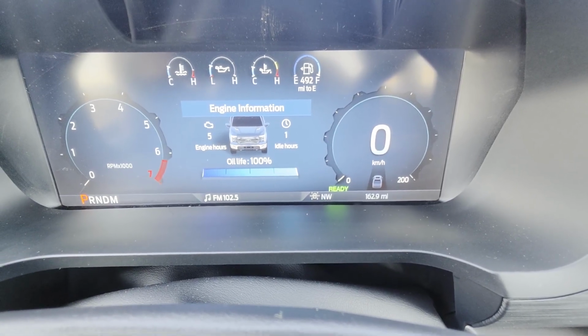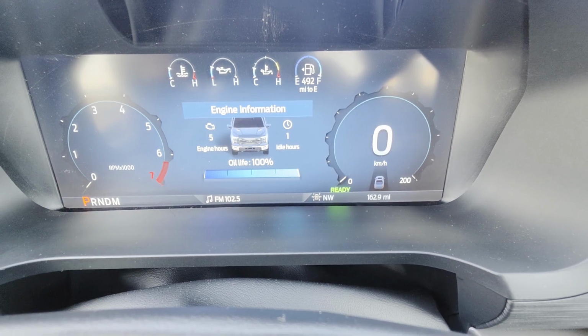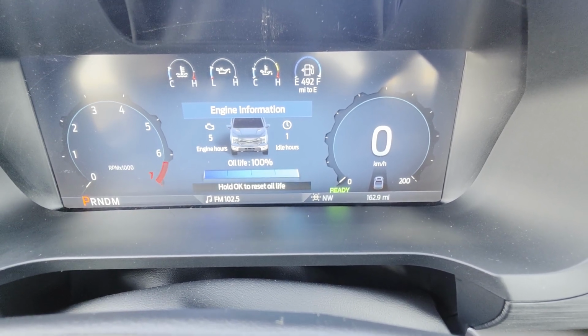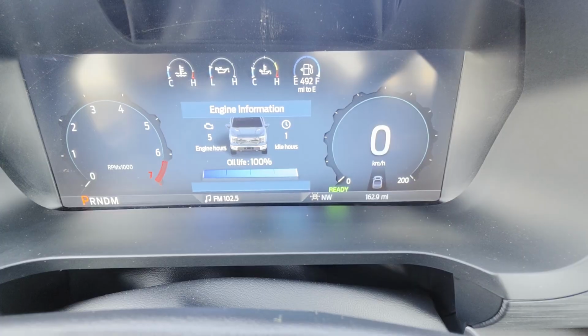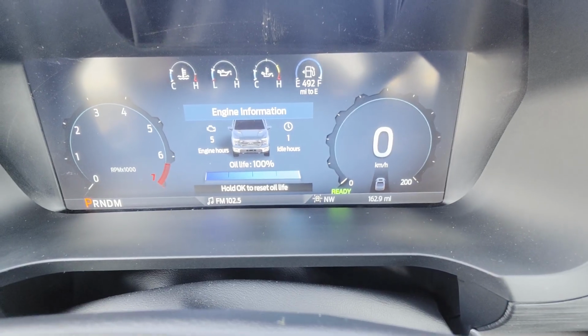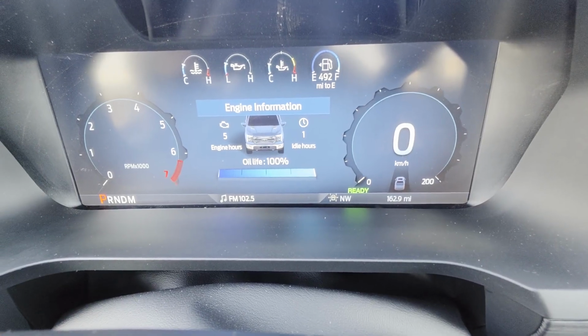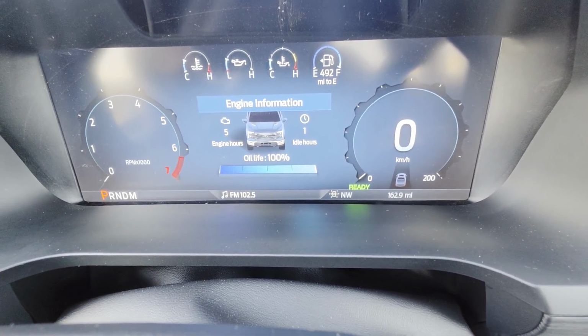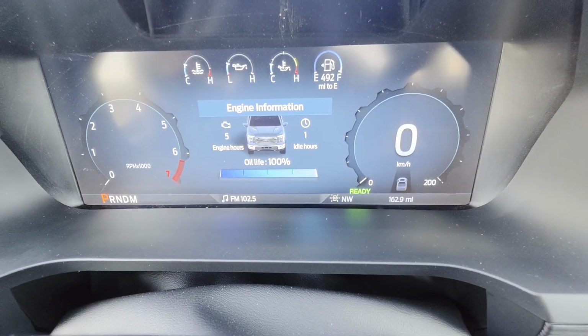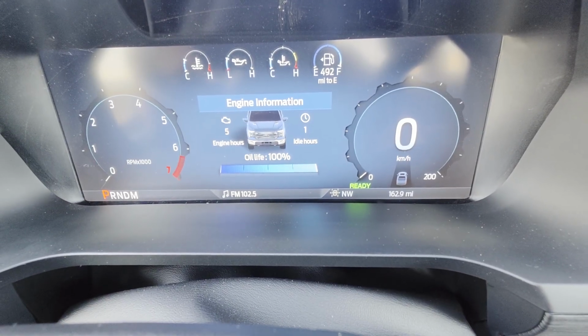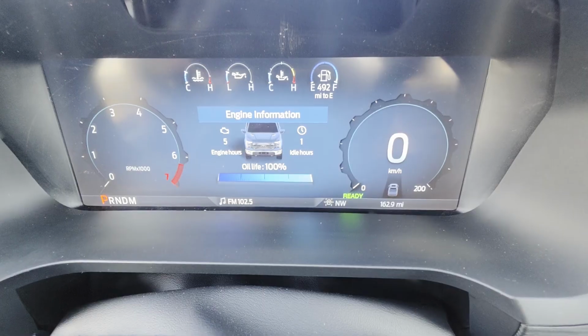And now to reset it, you want to press and hold OK. Now mine is already set at 100, but I'll do it again. So I'm just holding OK, and that's it. If it's under 100, so if it's at like 20%, and you do the oil change, and then you do this procedure, it will go back to 100%. And then the vehicle will warn you when the next oil change is due.